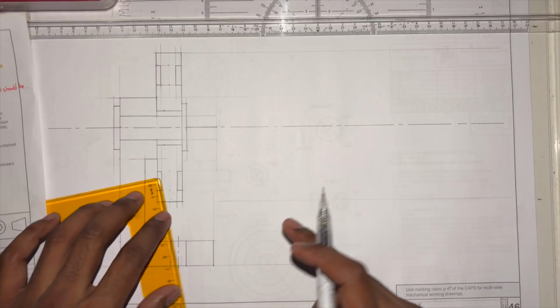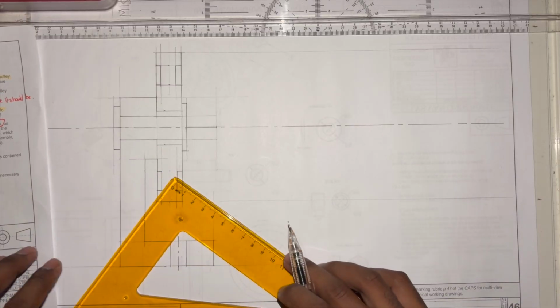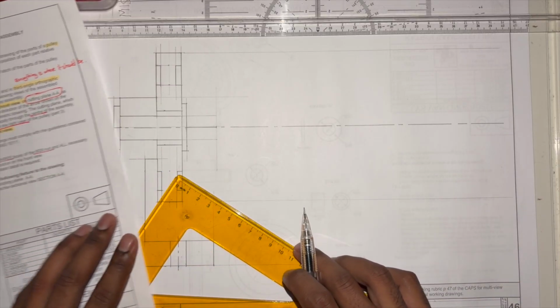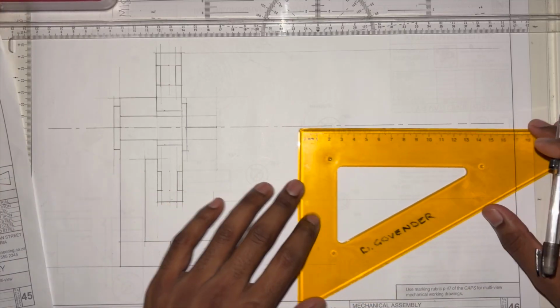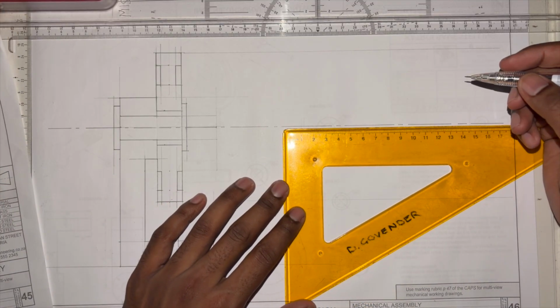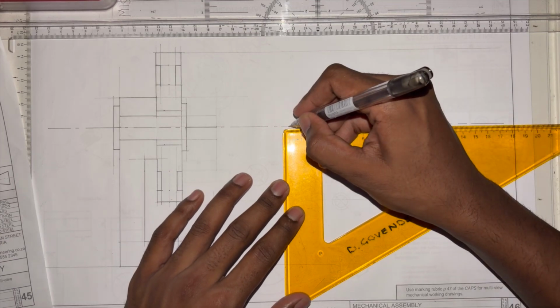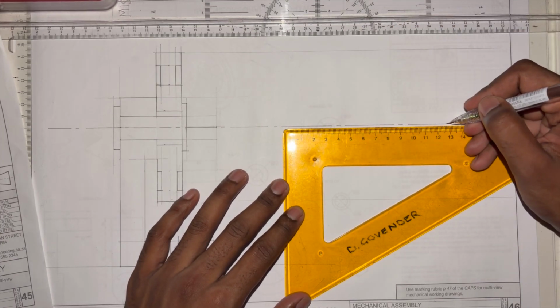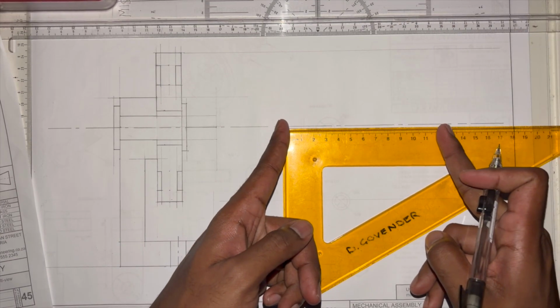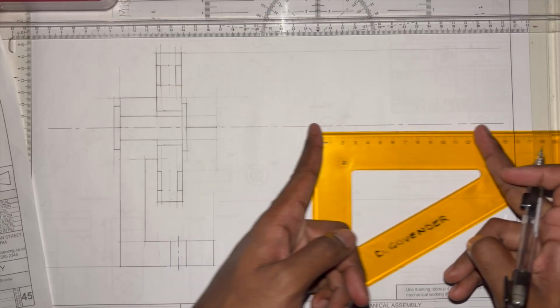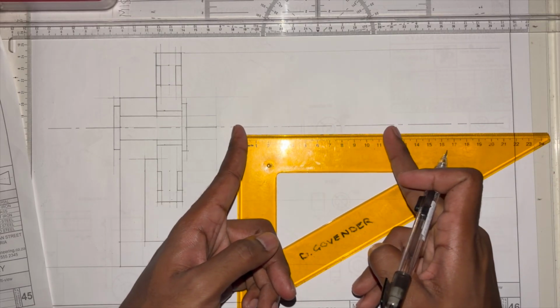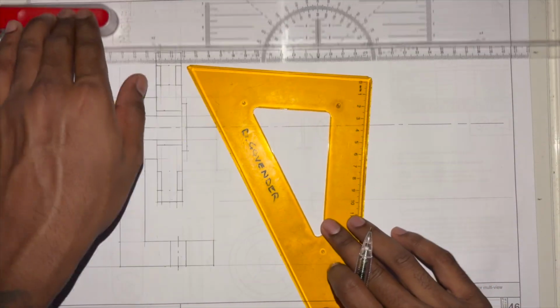The pulley is going to be, what was it? 124. So I'm just going to make sure I've got enough space. So let's say, yeah, this is enough space for 124. That is 124 there. So whether I start here or I start there, there's enough space.